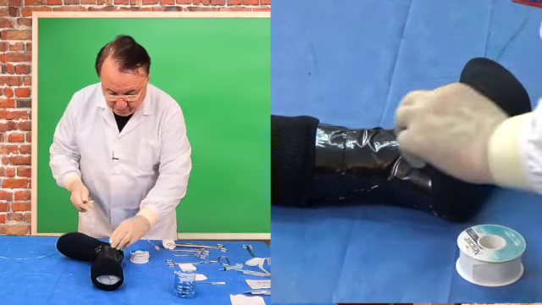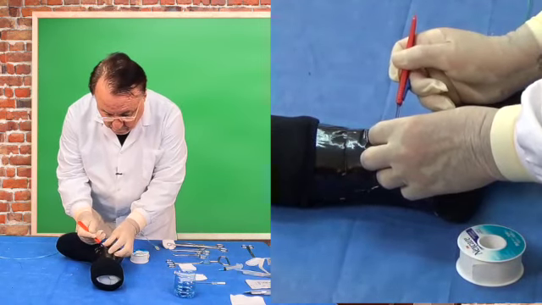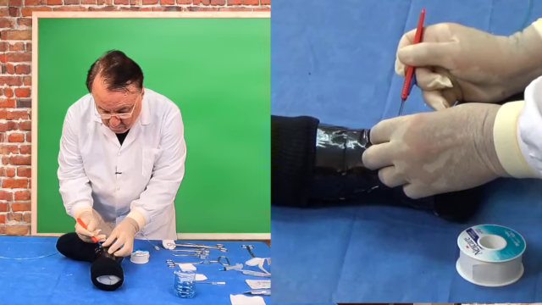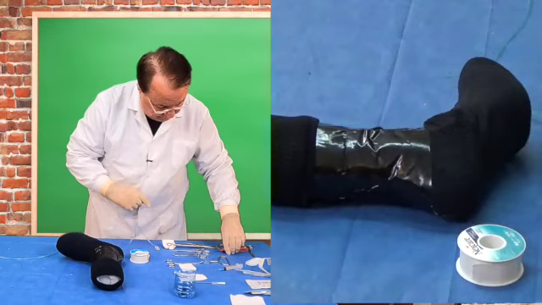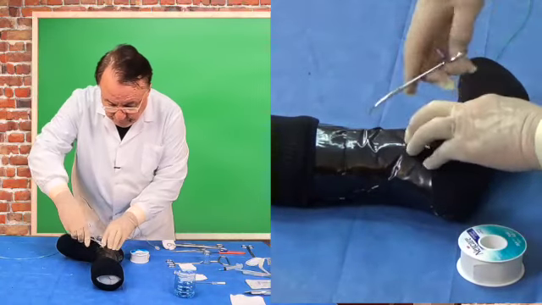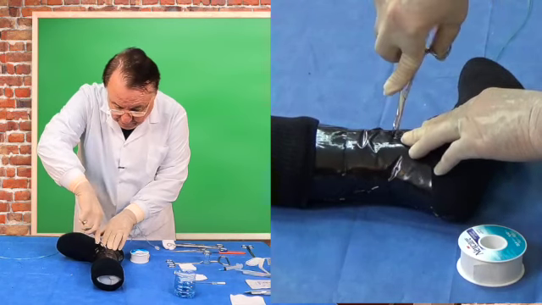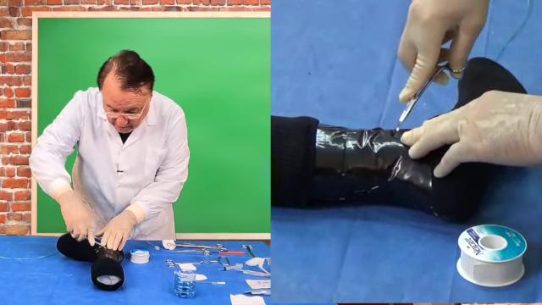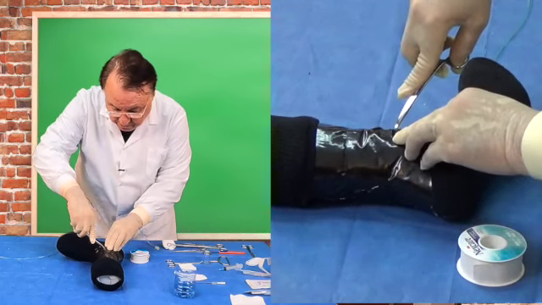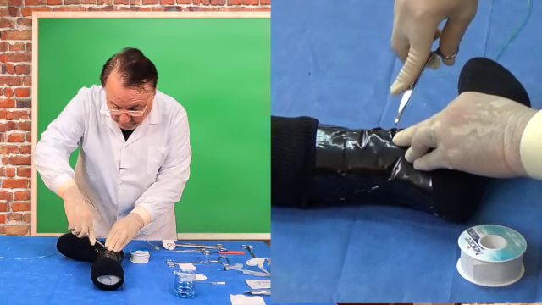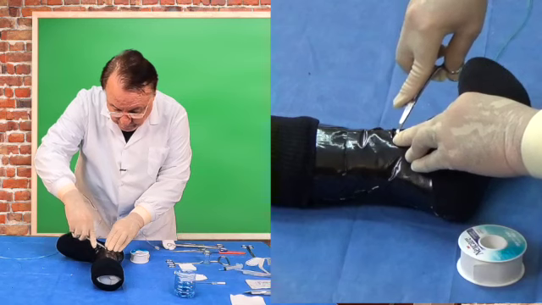Now we make an incision. We dissect into the skin, into the subcutaneous tissue, and we look for the vein. Sometimes it's easy, sometimes not so easy. And there I see the vein.